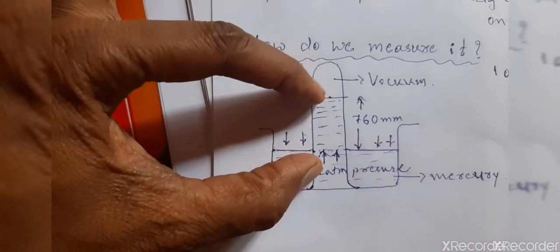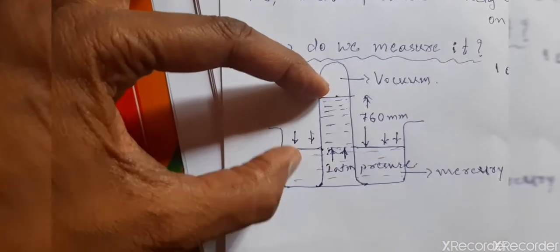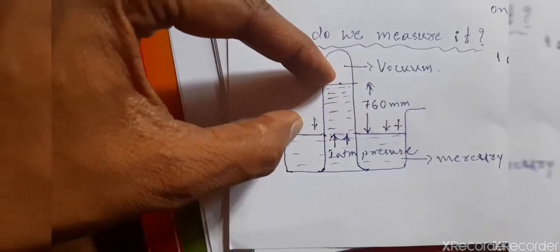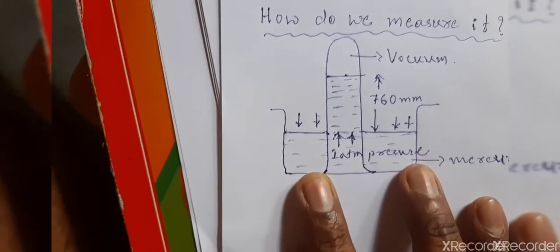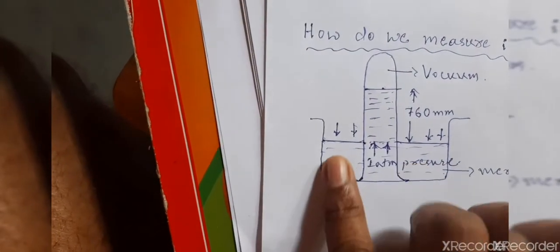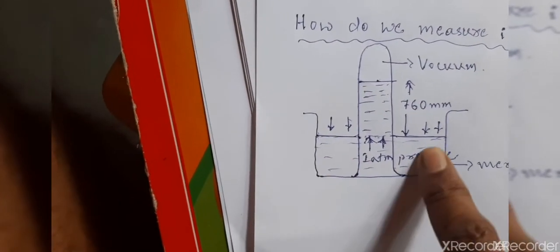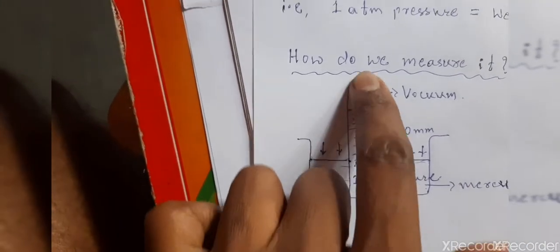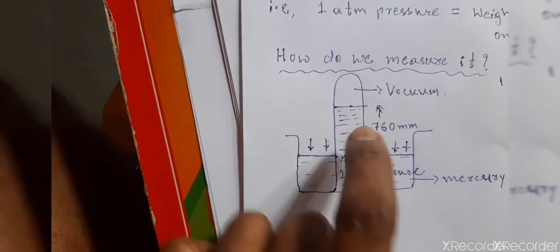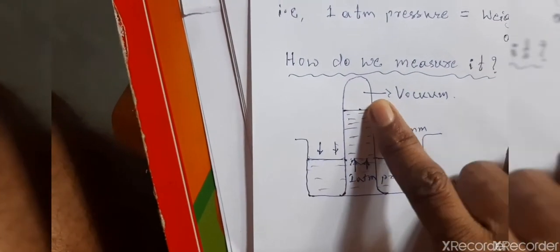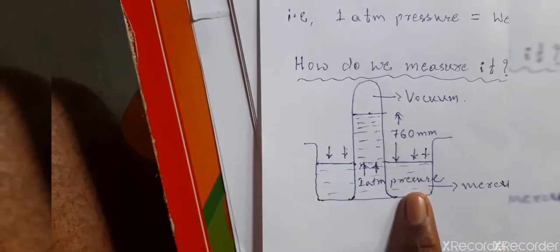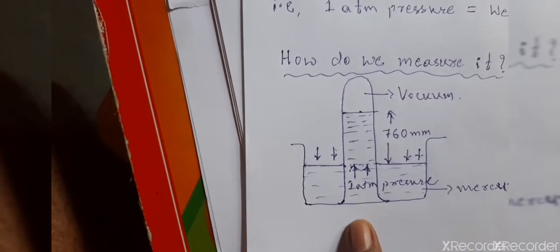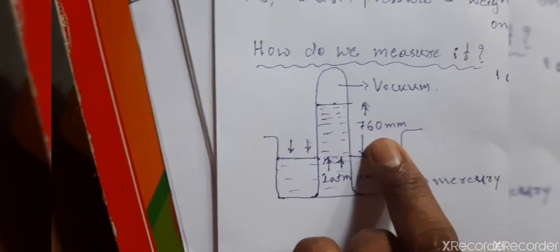What makes the mercury remain above the surface of the mercury outside? That is due to atmospheric pressure exerted on the surface of the mercury outside the test tube, which pushes the mercury inside this test tube. And there is no downward atmospheric pressure as there is a vacuum here, and only the pressure from bottom to top. So that holds the weight of this height of the mercury column, which is equal to 760 mm.